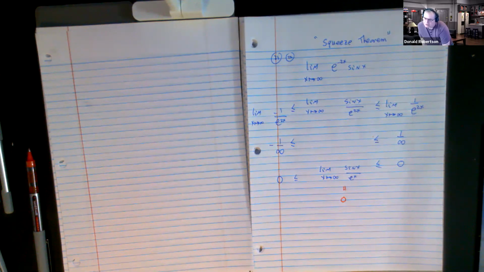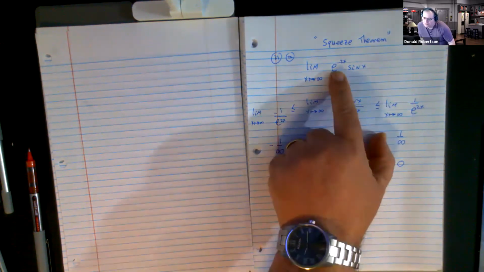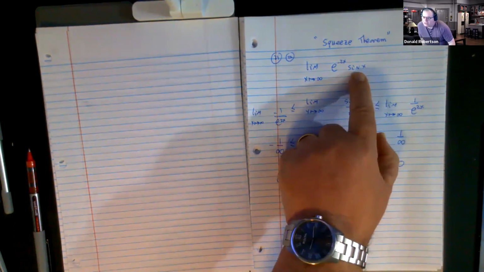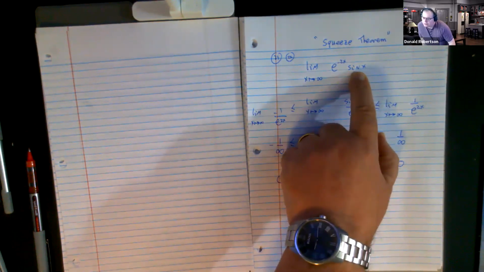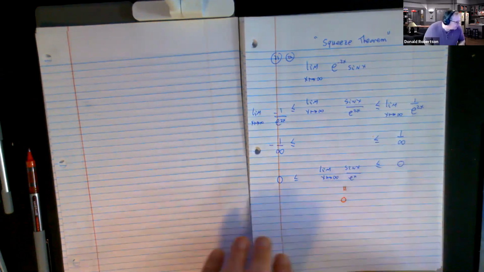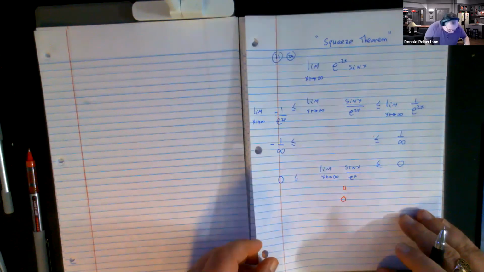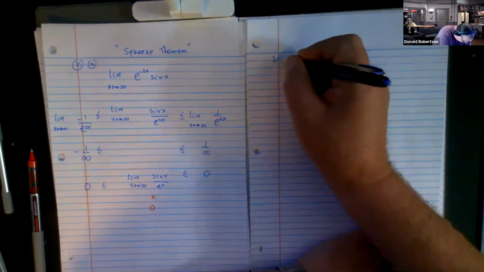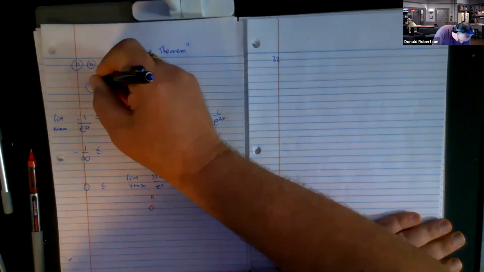Very specialized question. You typically only use the squeeze theorem when there's a sine or a cosine or a sine squared or a cos squared, right? You don't use it in any other meaningful way, typically. I mean, there are exceptions, definitely. Show you a second one. This one is like 22. That one there was like 21.